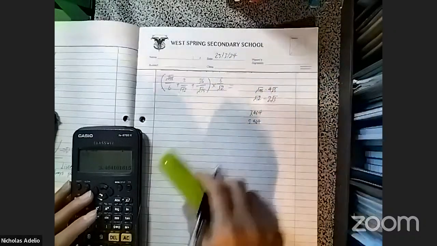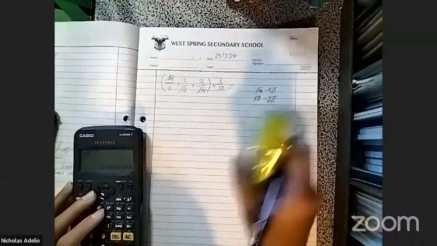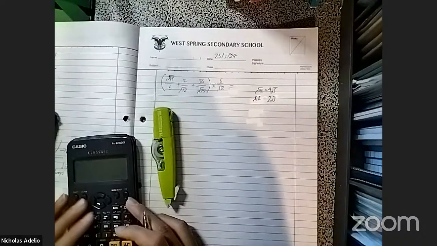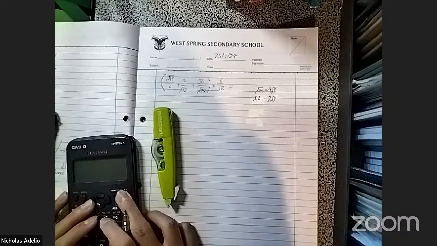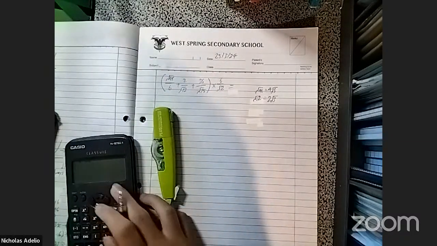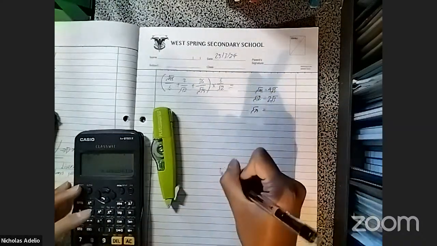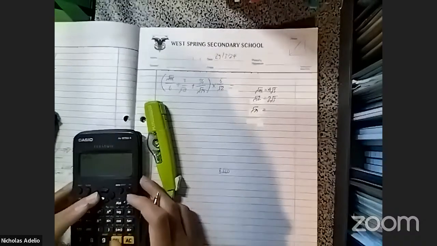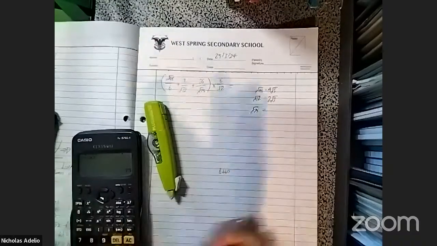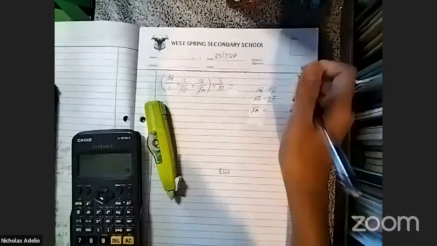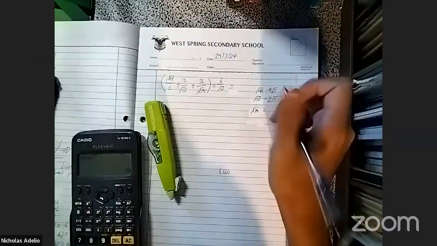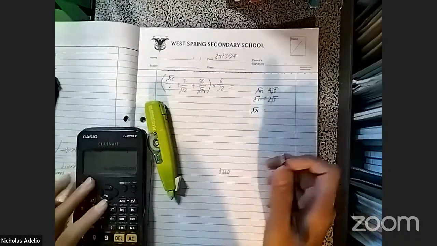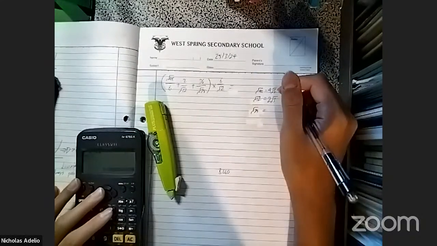It's gonna be, oh my god, 75. So that'll be, it's all root 3. 8.660, so it should be 5 root 3. 8.660.